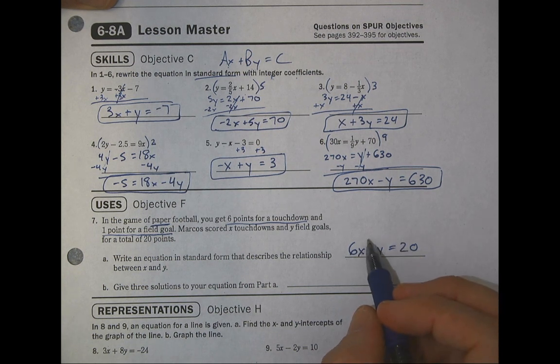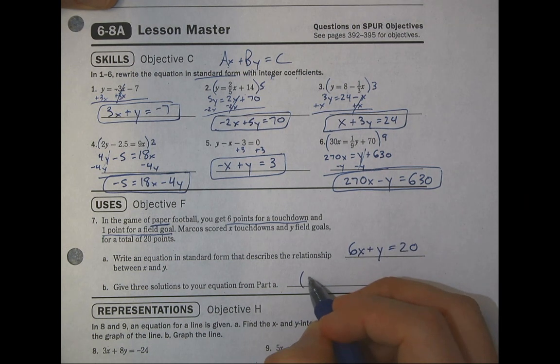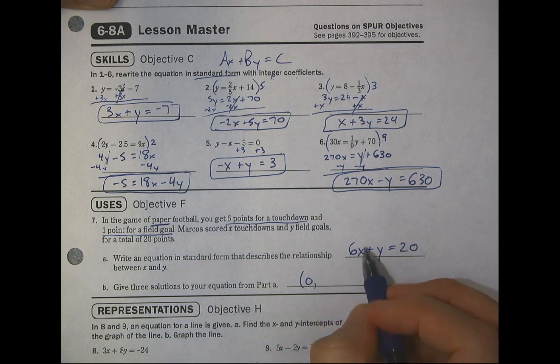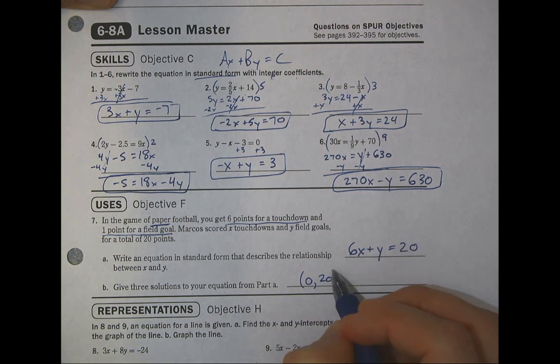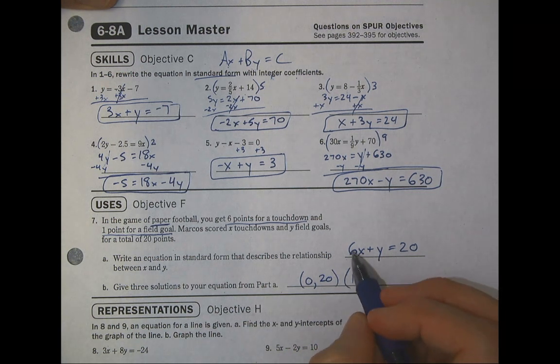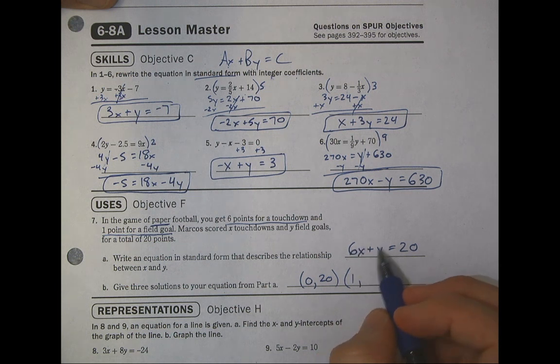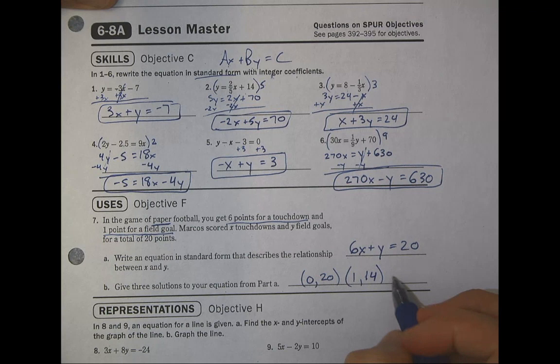So potentially he could get 0 touchdowns. If he got 0 touchdowns and had 20 points, that means he kicked 20 field goals because they're worth 1 point each. What if he scored 1 touchdown? That would be 6 points. So he needs 14 more to come from field goals. So that would be 14 of them. And what if I plug 2 in, 2 touchdowns? That's 12, so he's going to have 8.